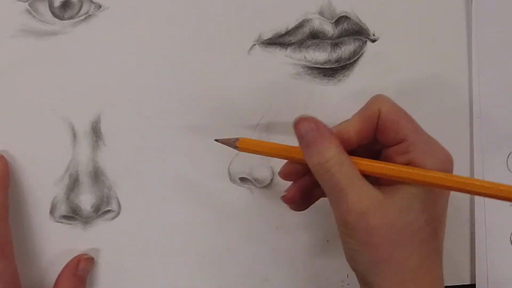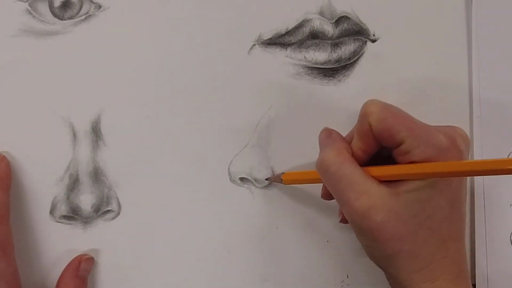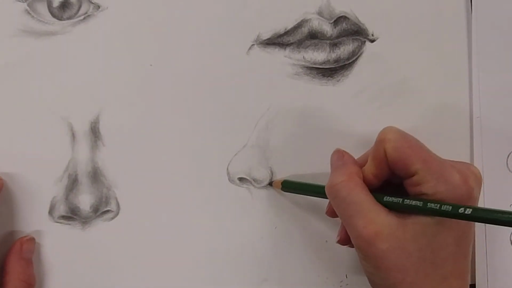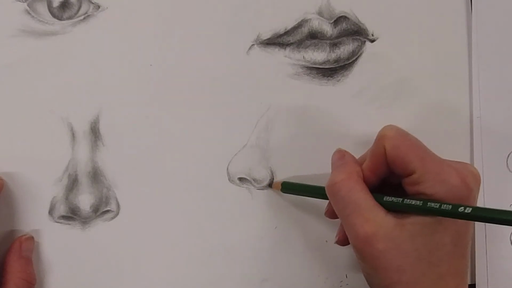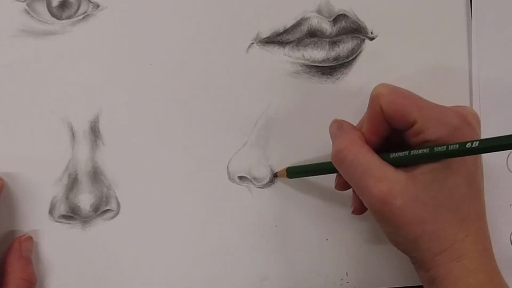There we go. So now I'm going to go ahead and move on to step 4, which is significantly darker. So I'm going to actually go ahead and move up with my pencil to a higher B and start with shading the darker area around the outside of the nose, getting lighter as I move away from that area.